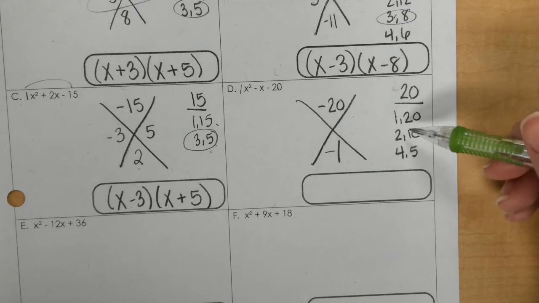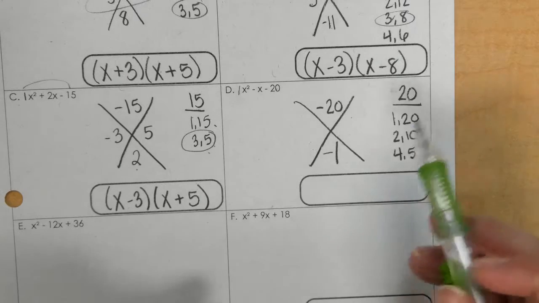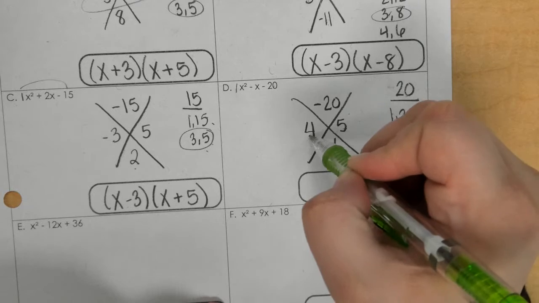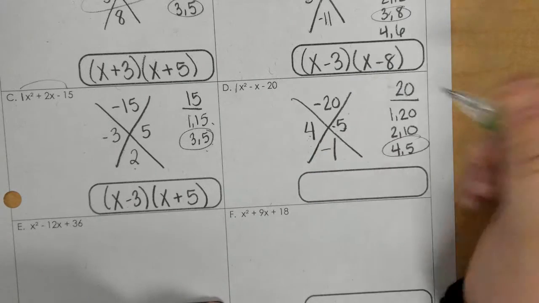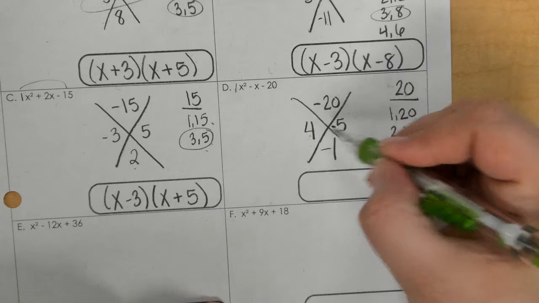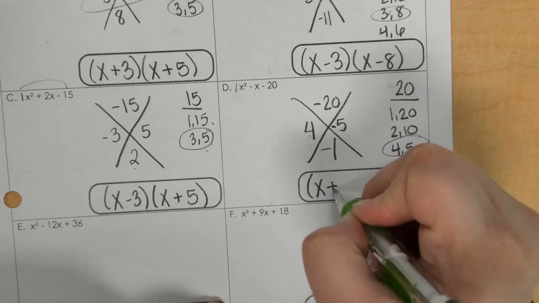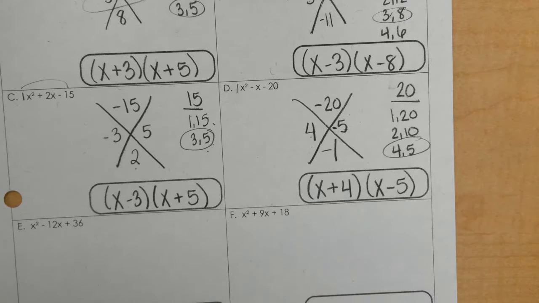So which one can add or subtract to get to negative 1? And it has to be 4 and 5. So 5 minus 4 gives you a positive 1. If I make 5 negative, 4 minus 5 gives me negative 1. 4 times negative 5 gives me negative 20. So my factored form is x plus 4 and x minus 5.